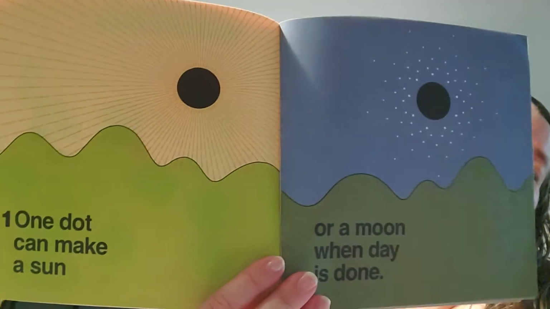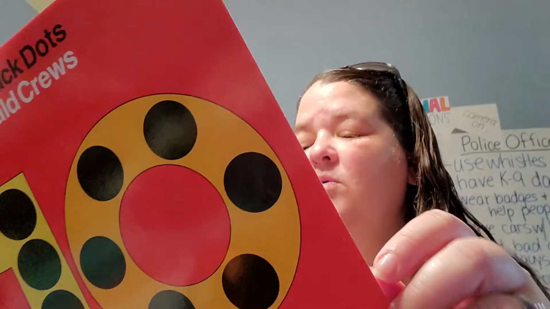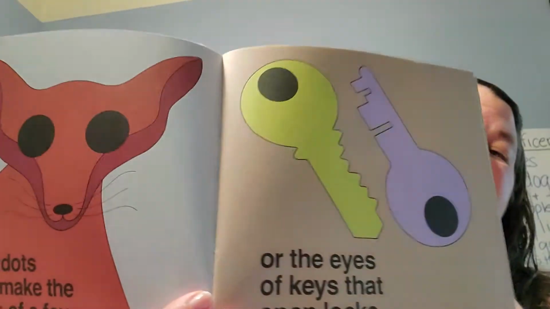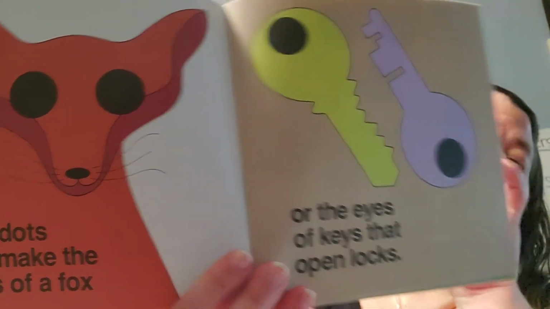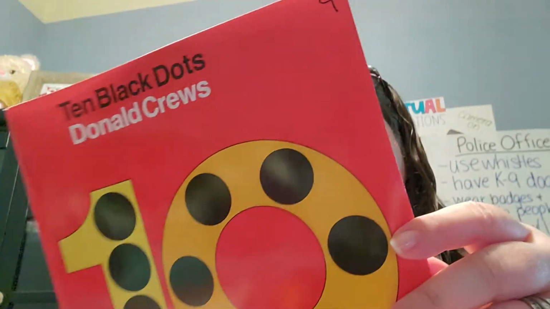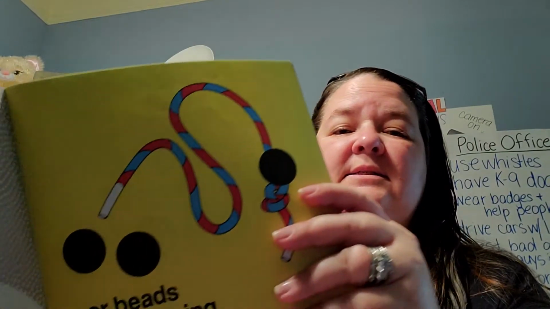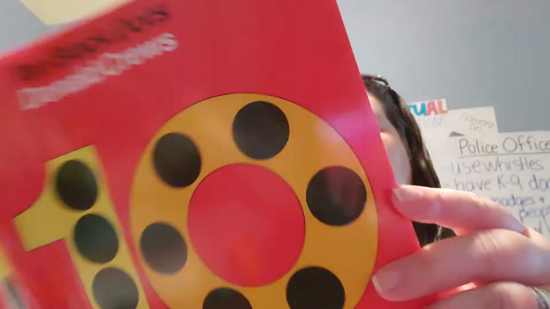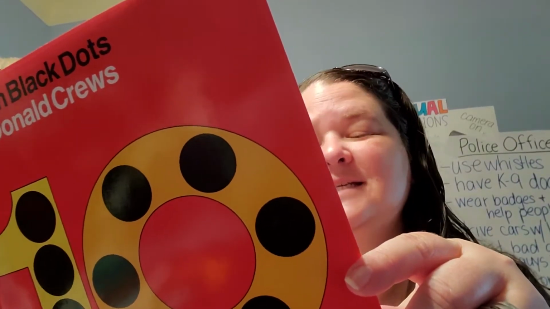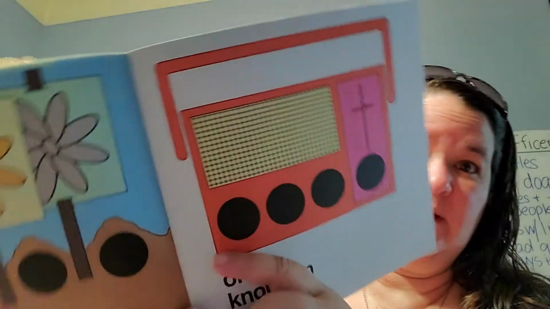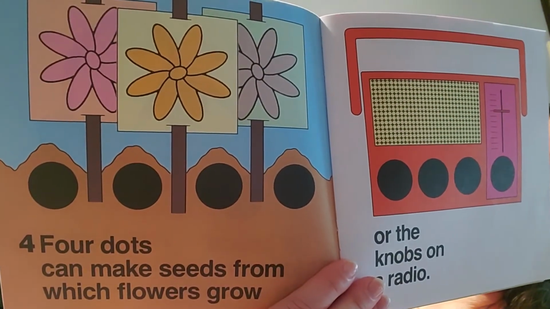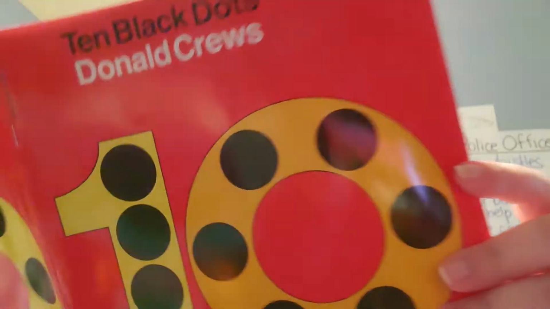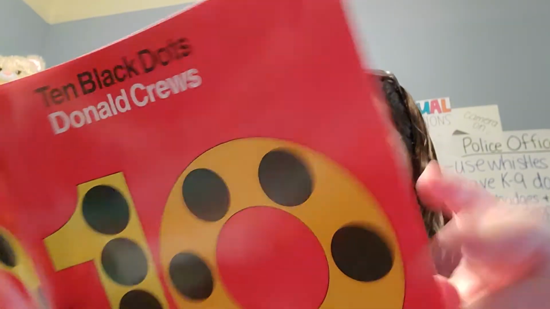1 dot can make a sun or a moon when day is done. 2 dots can make the eyes of a fox or the eyes of keys that open locks. 3 dots can make a snowman's face or beads for stringing on lace. 4 dots can make seeds grow from which flowers grow, or the knobs on a radio. 5 dots can make buttons on a coat or the portholes of a boat.